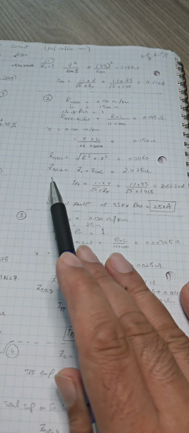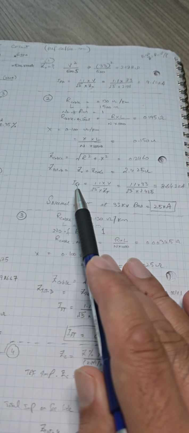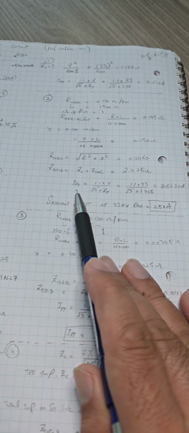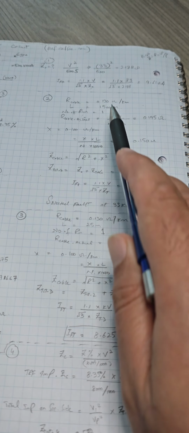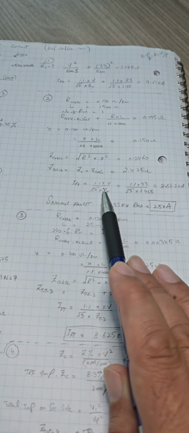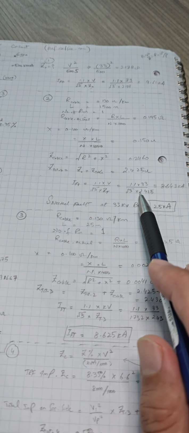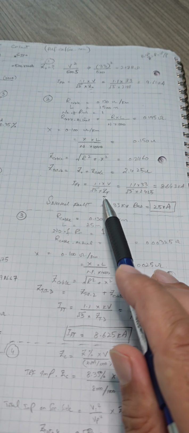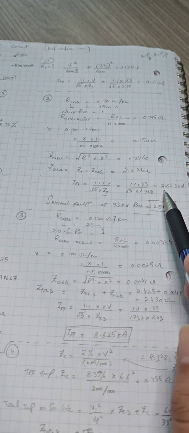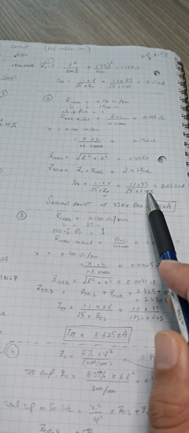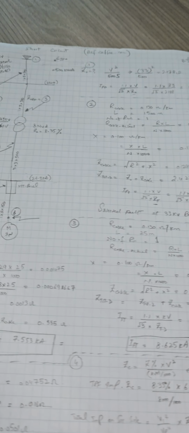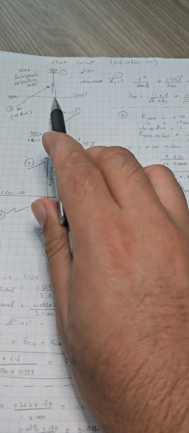And once we found the impedance, it is very simple to find the short circuit current, with the same formula that we are using, and this formula will be used till the end of this lecture. So just putting the values, the most important is this Z value. We found that 8.6 kiloamp is the short circuit rating at this point.